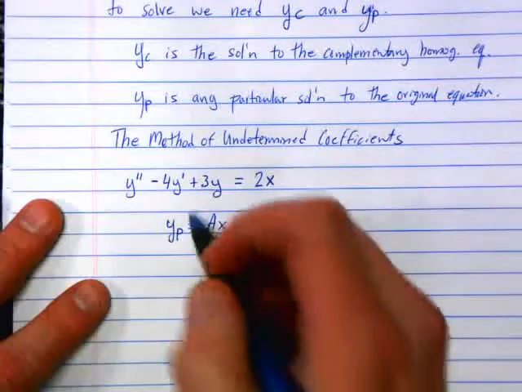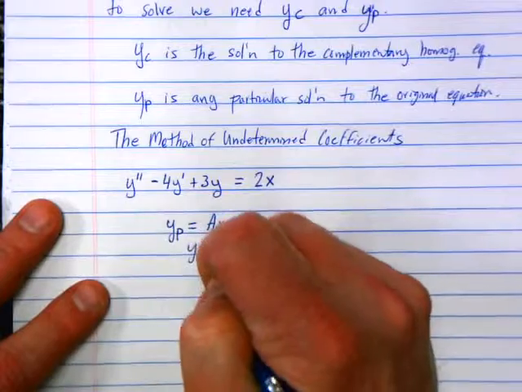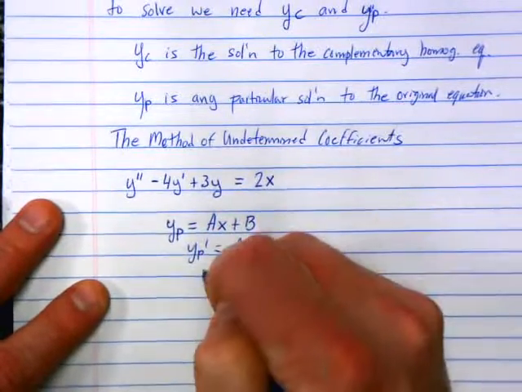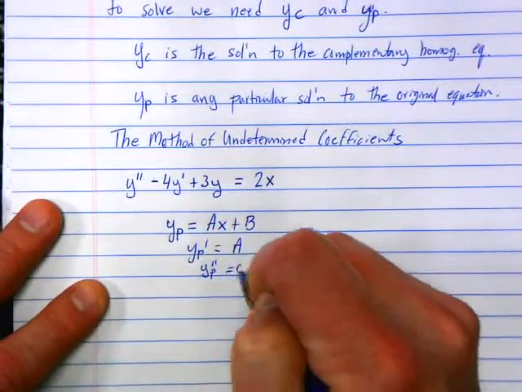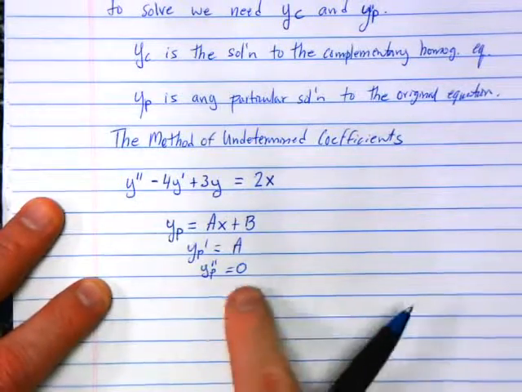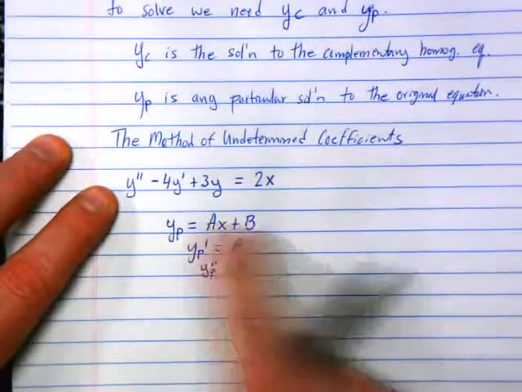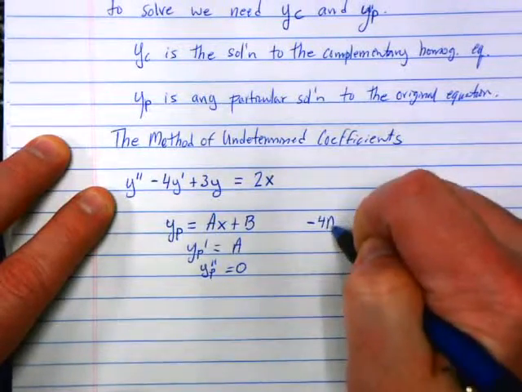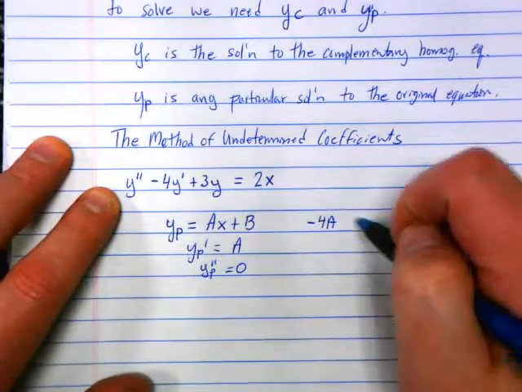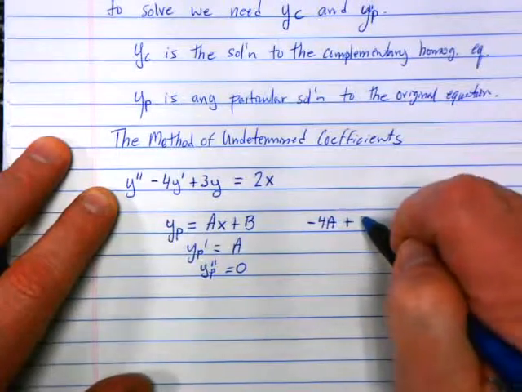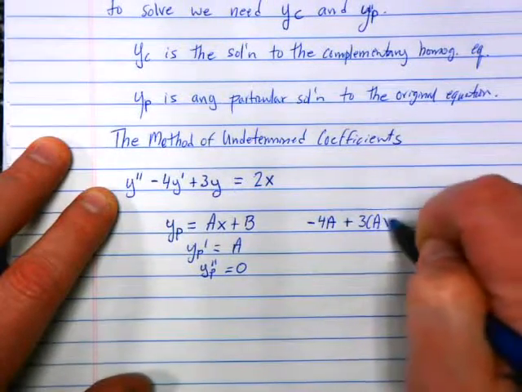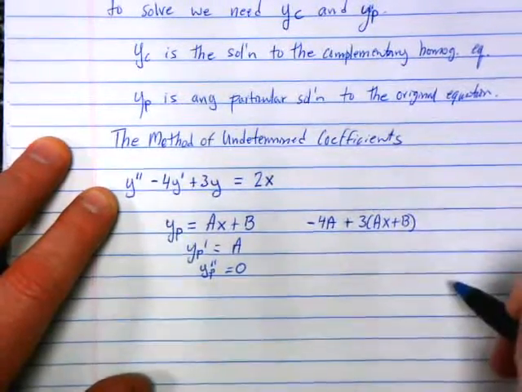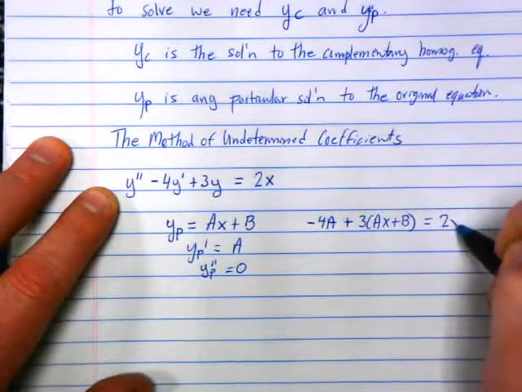All right, so what would the derivative be? a. And what would the second derivative be? 0. Okay, so I take these three things and I plug them in. I have 0, I like that, minus 4a plus 3 times ax plus b would have to equal 2x.